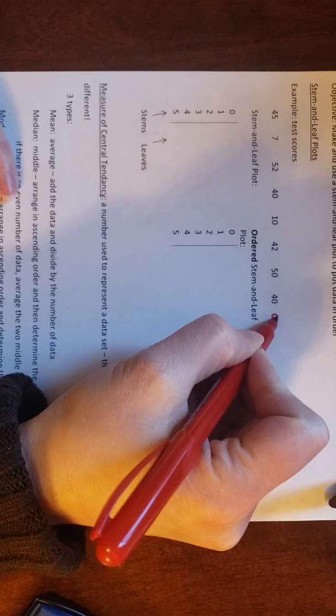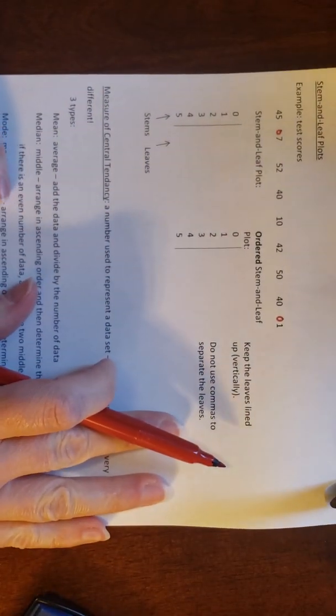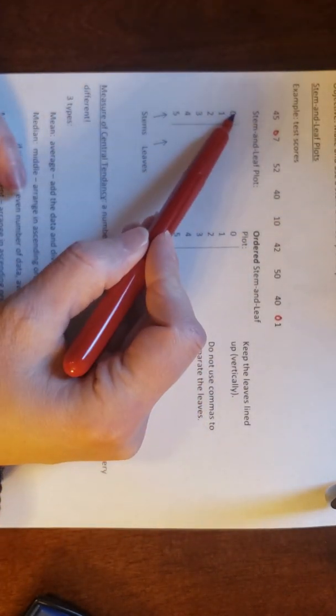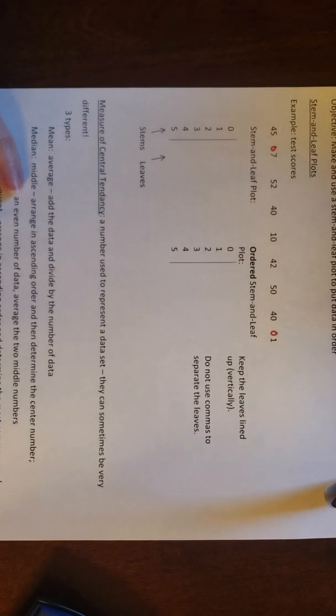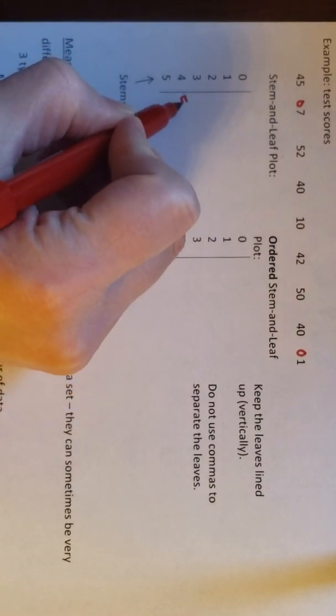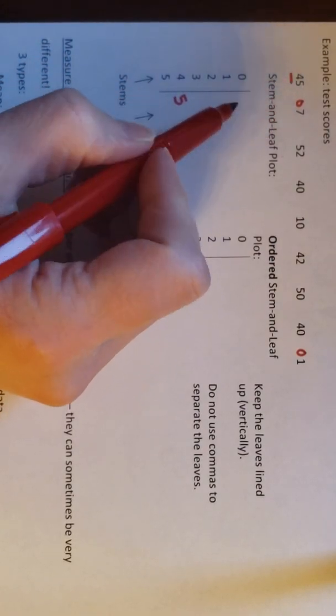So my numbers range from, if they're going to be two digits, 01 to 52. So the way that I will start my stem and leaf plot is to number 0 up to 5. These are my stems. These are my tens place as I enter my data here. And so what I'll do is, starting with this one here, I'm just going to go 45. So 45. That one's done. 707. That one's done.